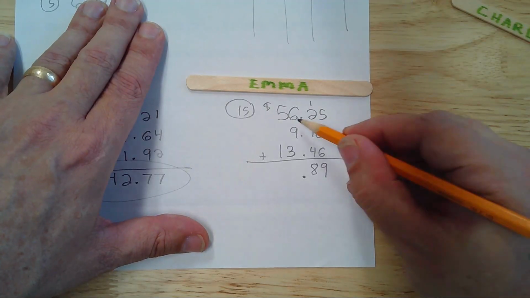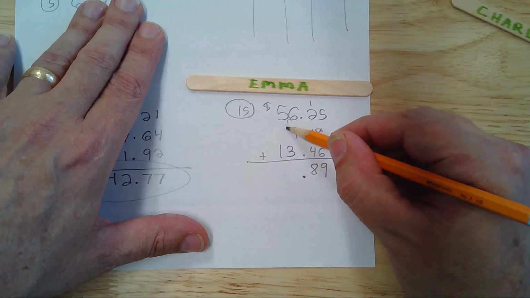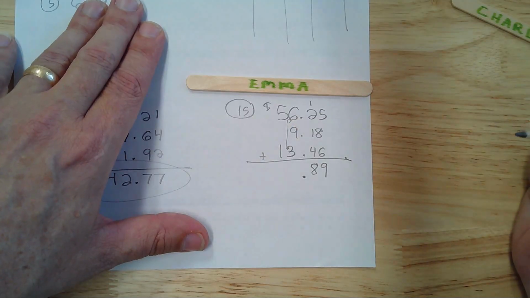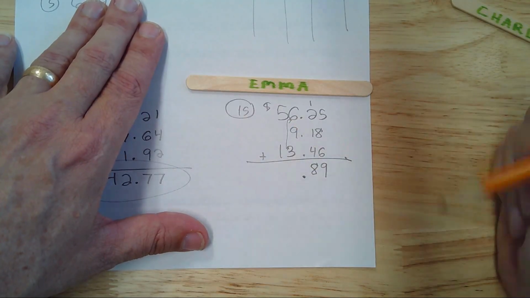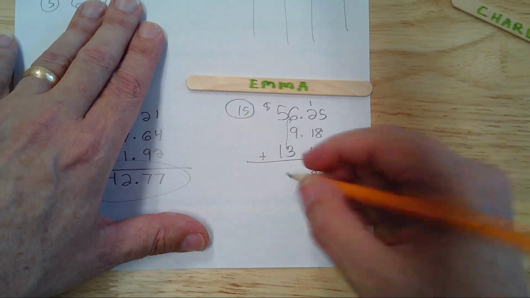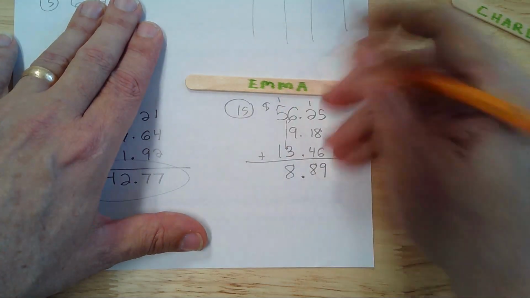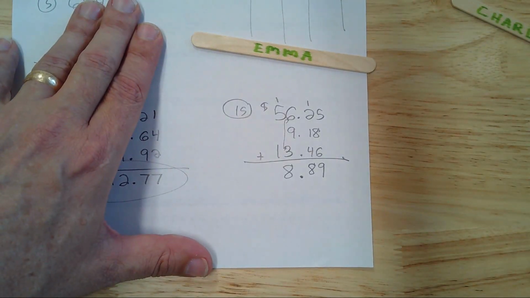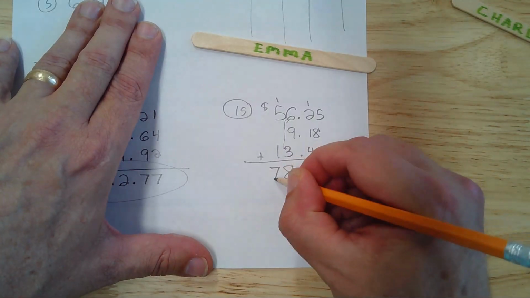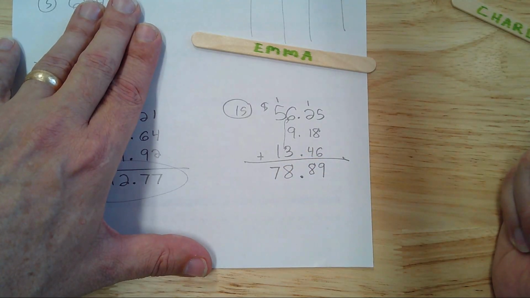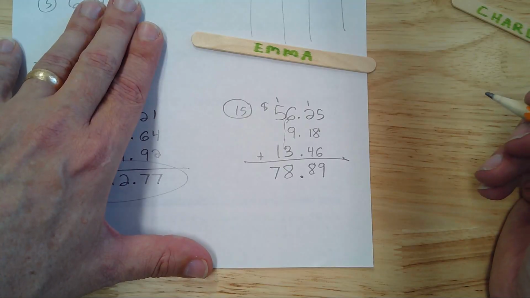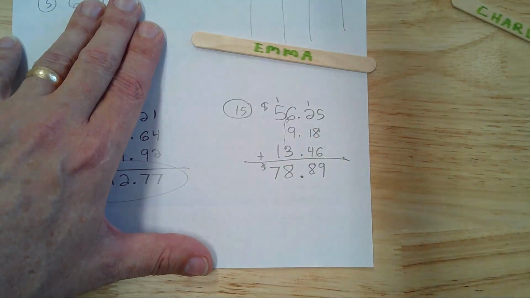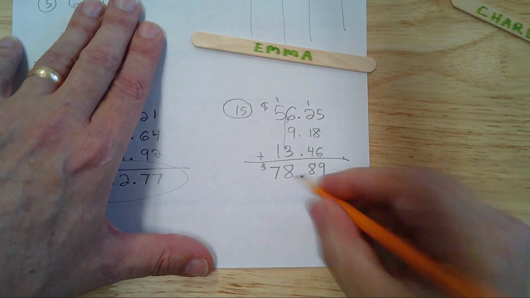And then over here, what's 6 plus 3? 9. And then what's 9 plus 9? 18. So there's my 8. Carry my 1. Bring it home, Emma. 7. Yep. And then my final answer would be $78.89. Right. There we go.